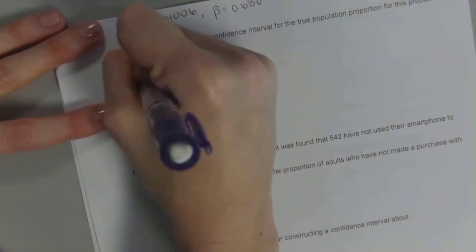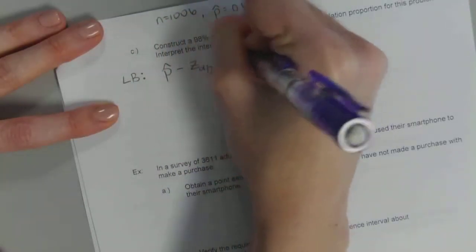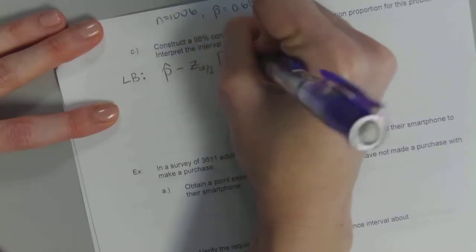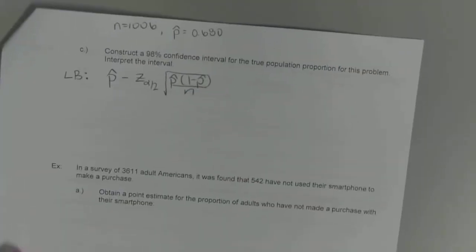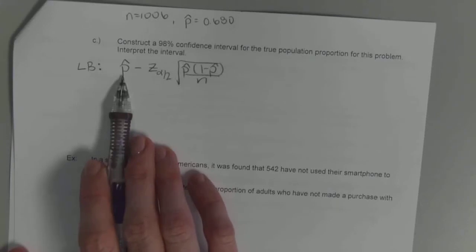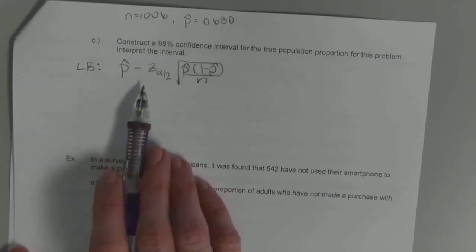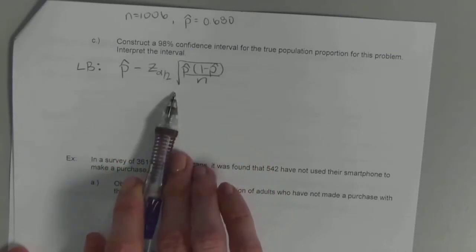So for our lower bound, I just label it LB, okay? You have p hat minus z alpha over 2 times the square root of p hat times 1 minus p hat all over n, okay? So we have p hat, so we're going to start with our point estimate of 0.680, and we're going to figure out this chunk. This chunk's called the margin of error.